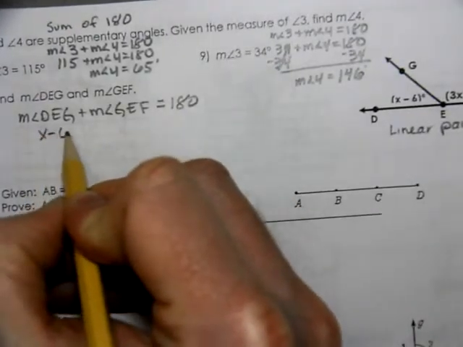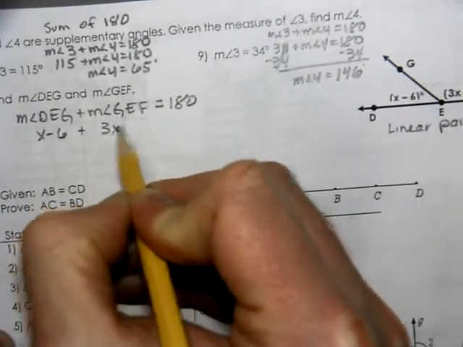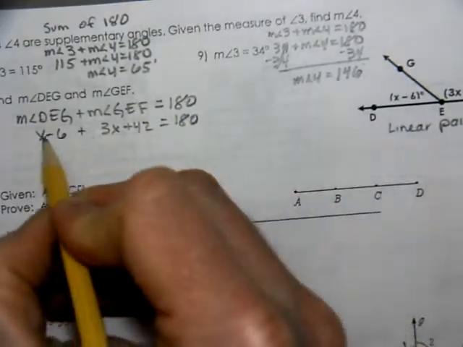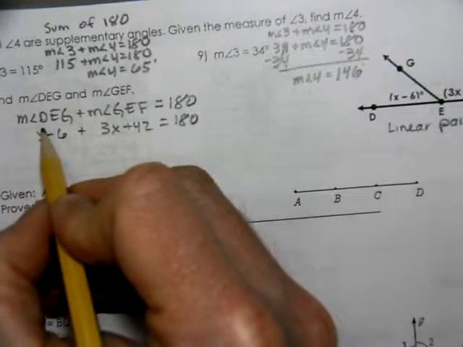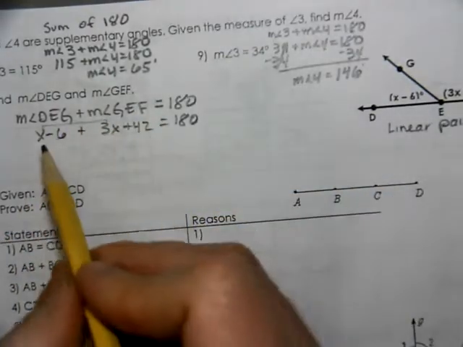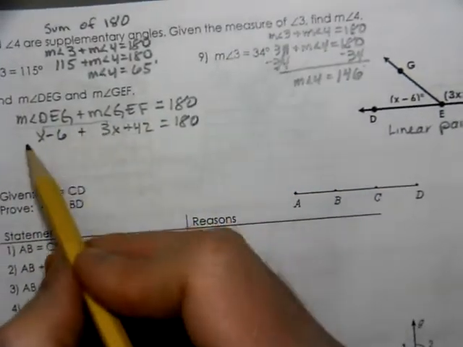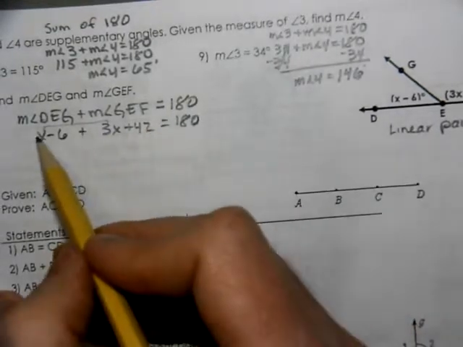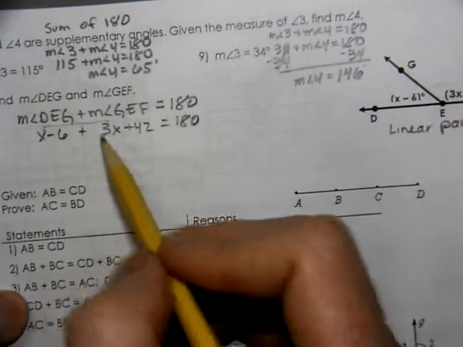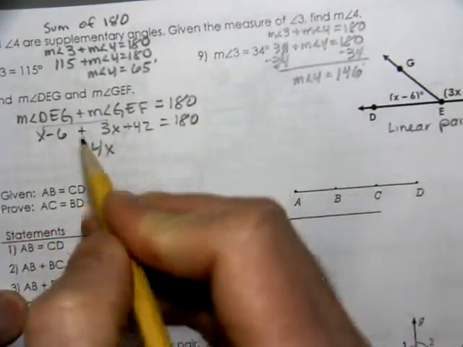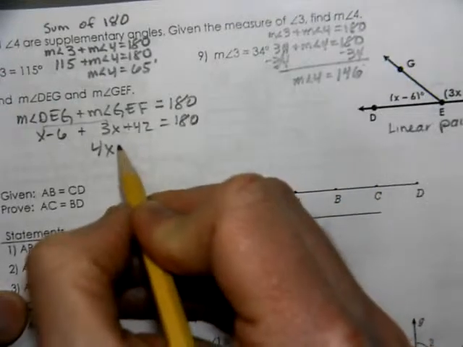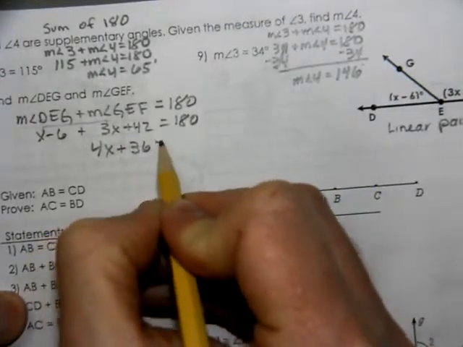So I have x minus 6 and I have 3x plus 42. So collecting our like terms, notice we don't have to do the opposite sign. We don't have to say minus x minus x. We're on the same side of the equal sign, so it's just 1x plus 3x is 4x. Negative 6 plus 42 gives me a positive 36.